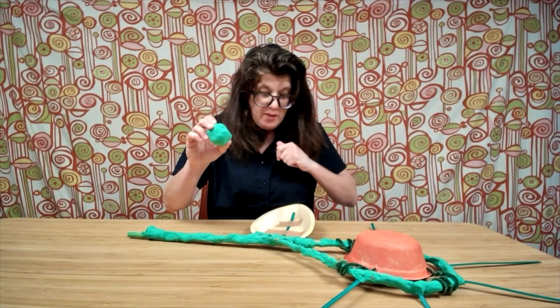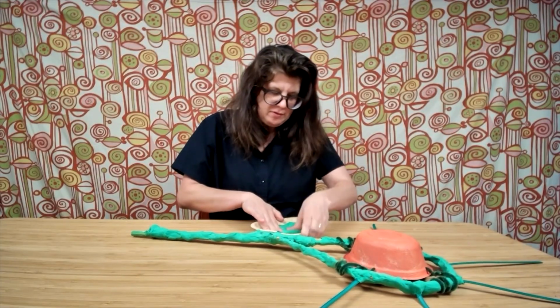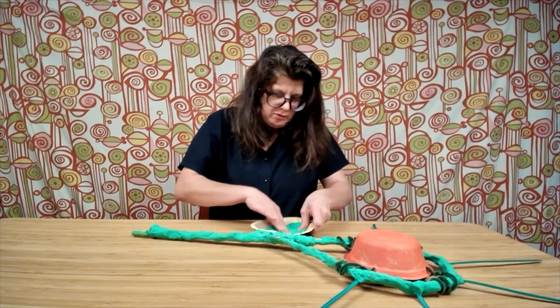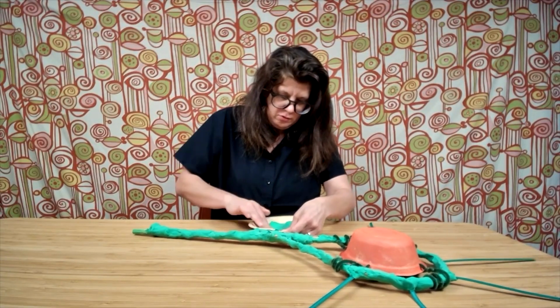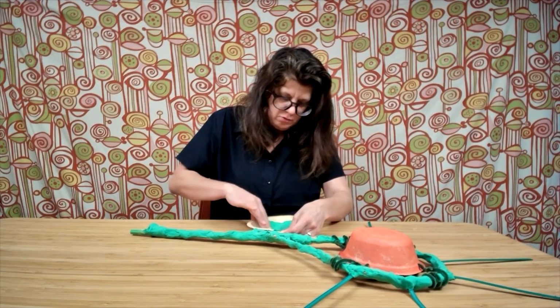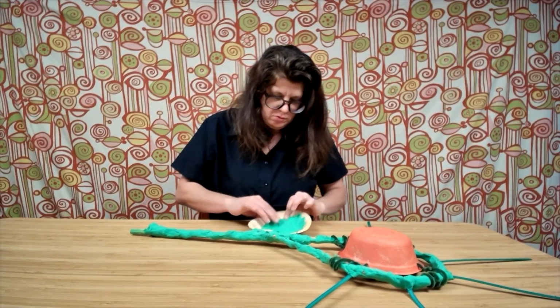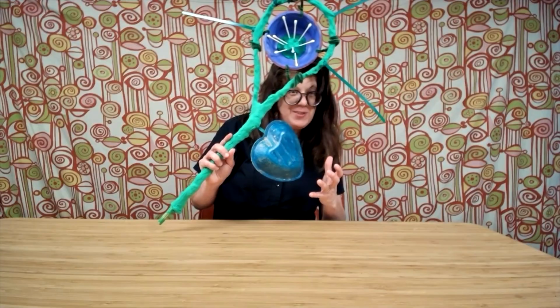And now we're going to use some air dry clay to cover up the tape and the zip tie to hold that in place. Okay, so we have our leaf attached to our flower sculpture.